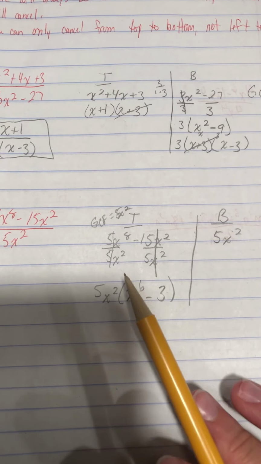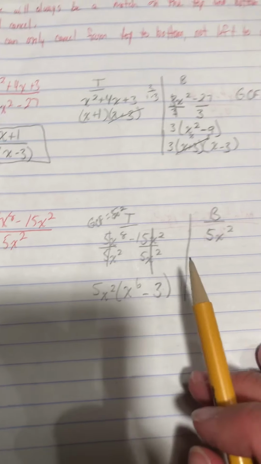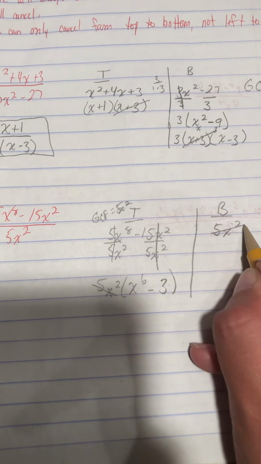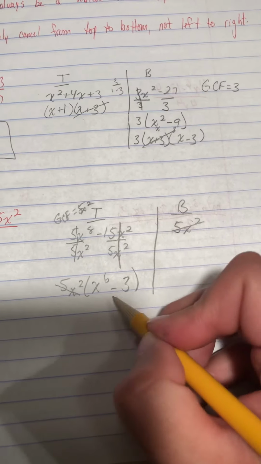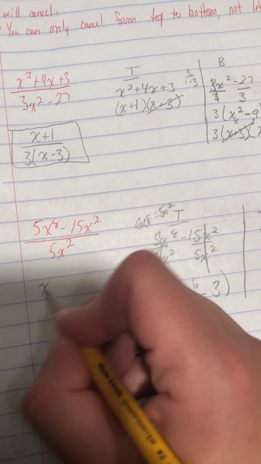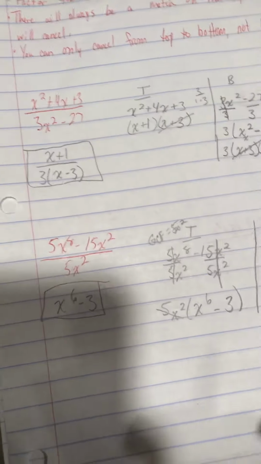You look for a match in the top and the bottom. So in the top I have 5x squared, and I have that in the bottom also, so they cancel out. I have nothing left over in the bottom, so I just have this x to the 6 minus 3. There we go. That's your answer.